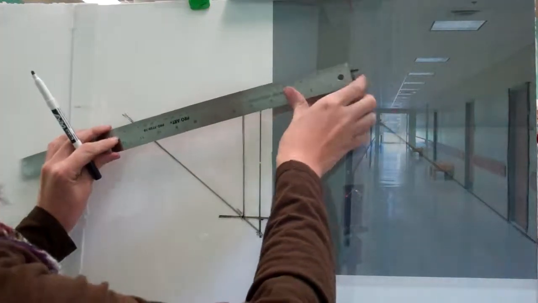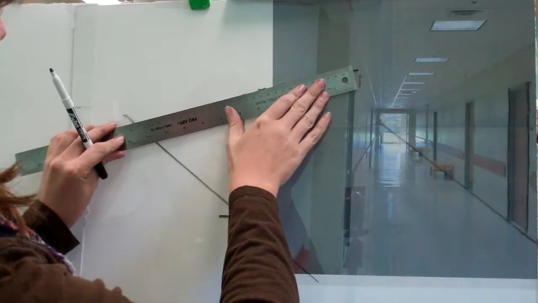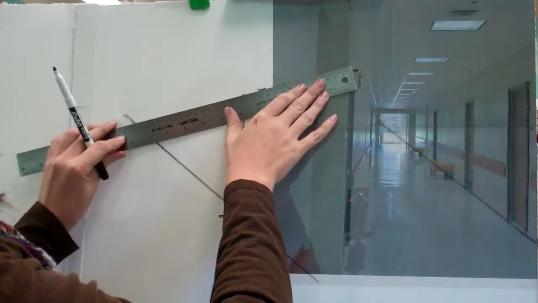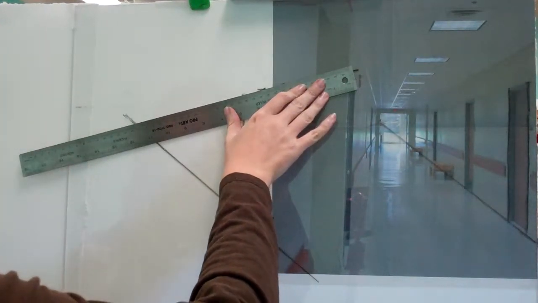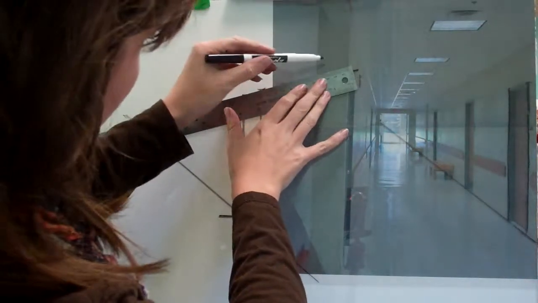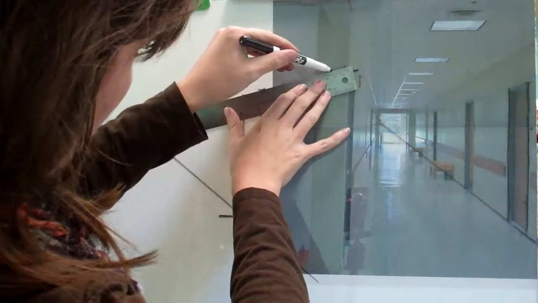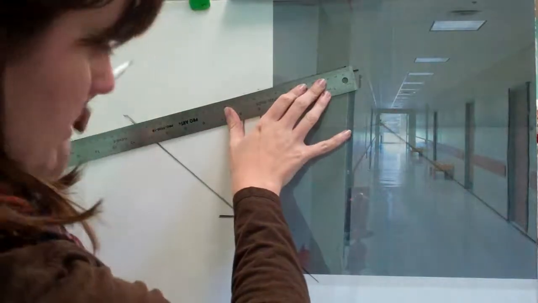With our two measured heights of both the left vertical edge of the door and right vertical edge of the door, we're just going to connect the very top of each of those lines to find our top receding angle. All right, so I'm just going to pull a diagonal line out.